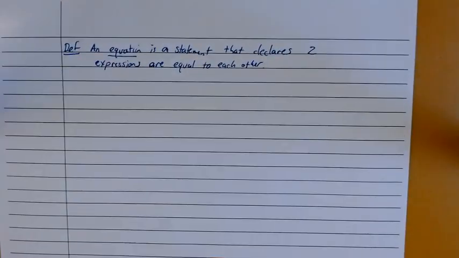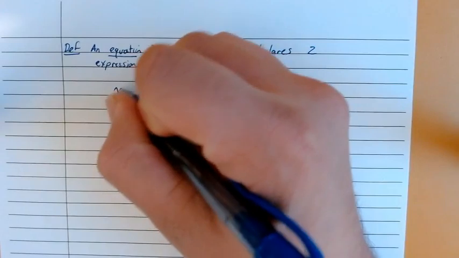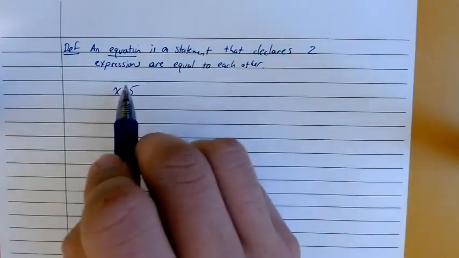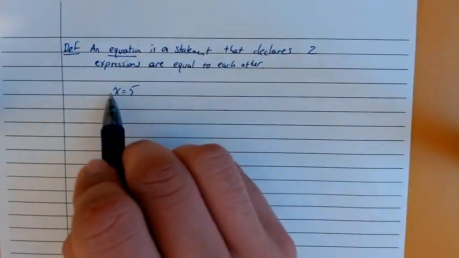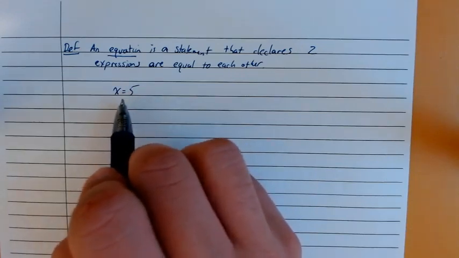Okay. So examples of equations can be things like x equals 5. That's an expression, and so is that. They're both very simple expressions, and we stated that they are equal to each other.